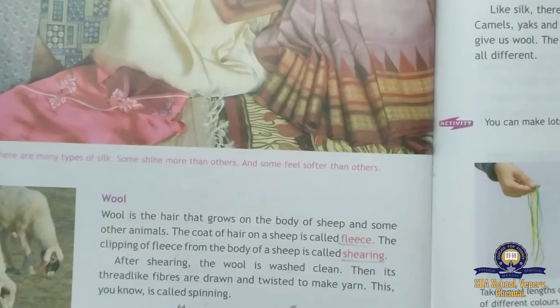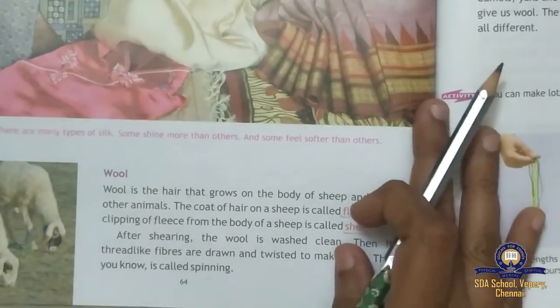The clipping of fleece, that is, separating the hair from the body of a sheep, is called shearing. After shearing, what is the next process? The wool is cleaned or washed, and then the thread-like fibres are drawn and twisted to make yarn. This process is called spinning.